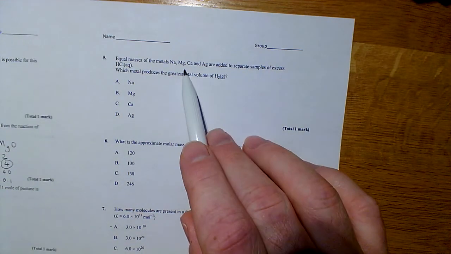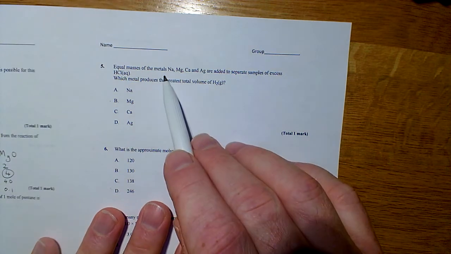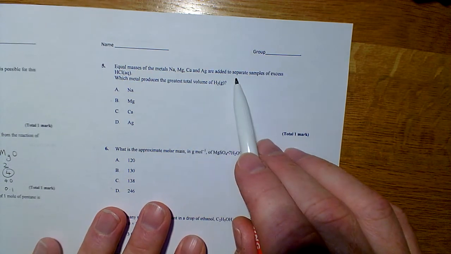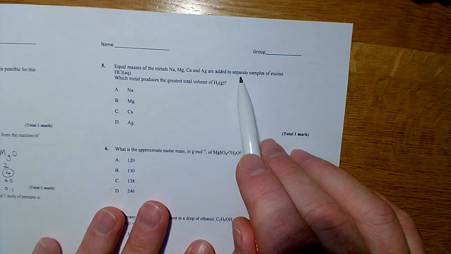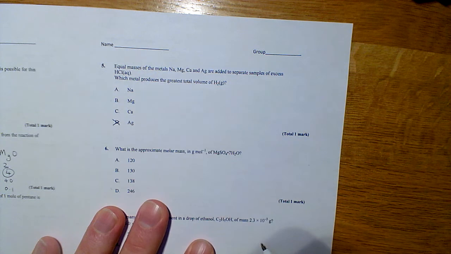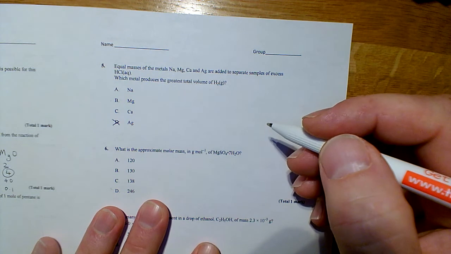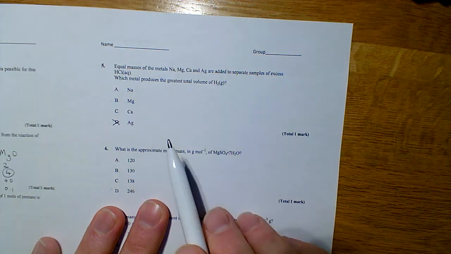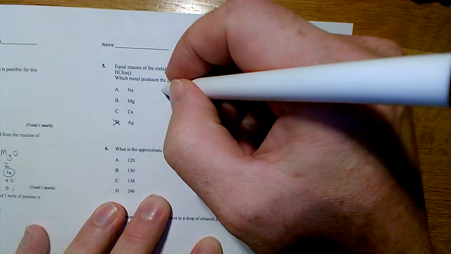Question 5. This is a little bit tricky, this question, I think, and a few people got caught out on this one. So we've got equal masses of those metals added to HCl. Now to start with, you should know that silver's unreactive, so it isn't that one. So it had to be one of the others. You've got to think about two things really. You've got to think about the mass for all of them being the same. You've also got to think about the balanced equation, I suspect. So let's work this through.